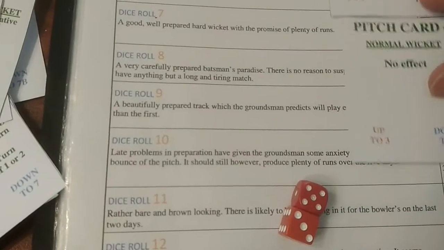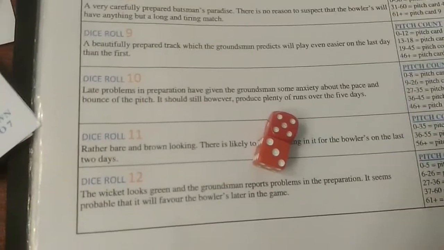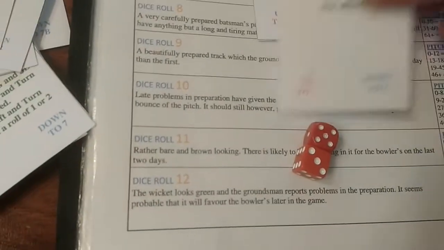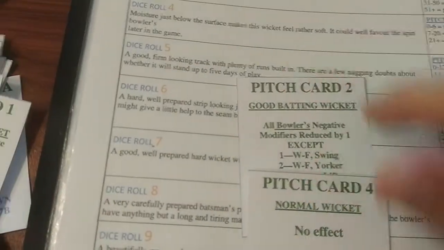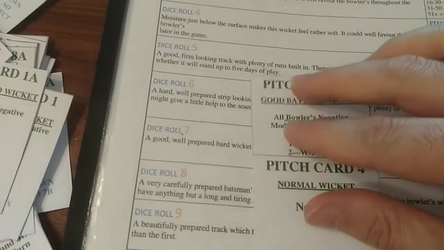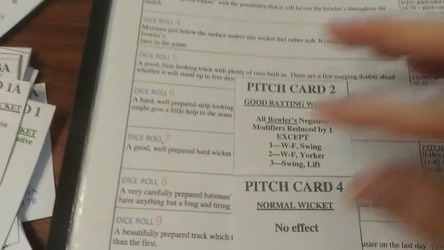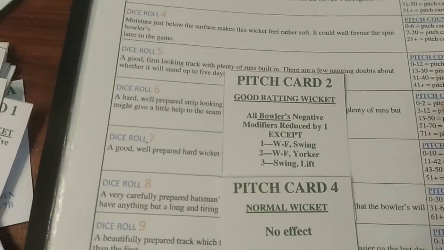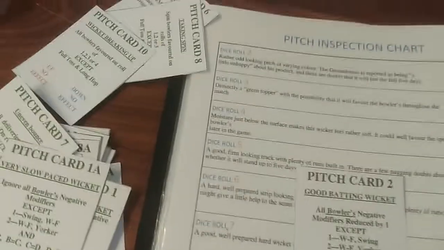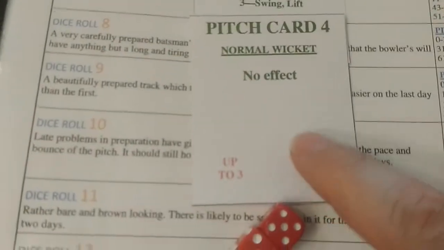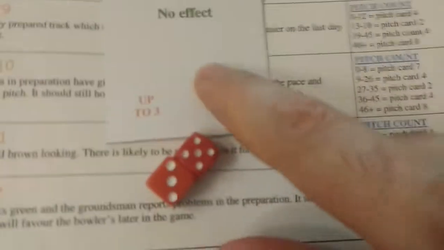So card number 2 is a good batting wicket to start with. So there's going to be a lot of runs. And basically the bowler's negative modifiers on their card are going to be ignored or reduced by 1, except if these deliveries come up on the 3rd dice roll. Then you have a normal batting wicket, and then card 9.